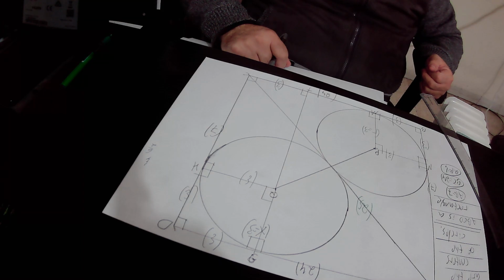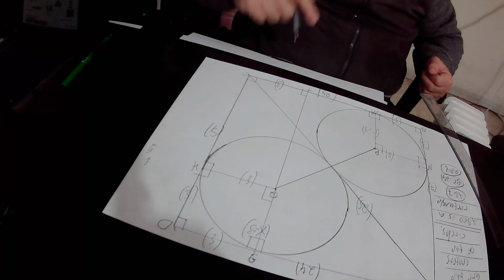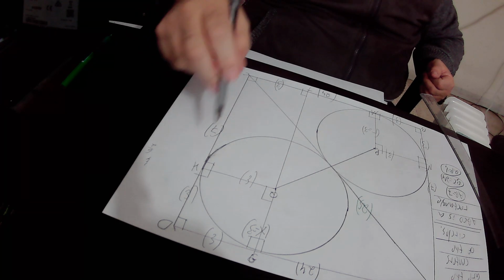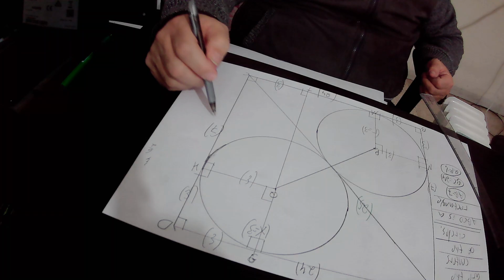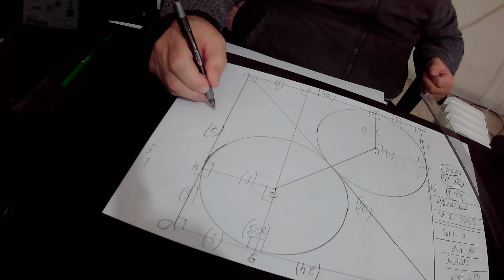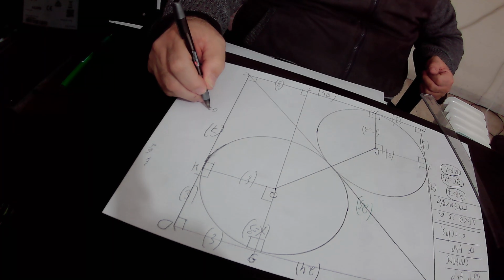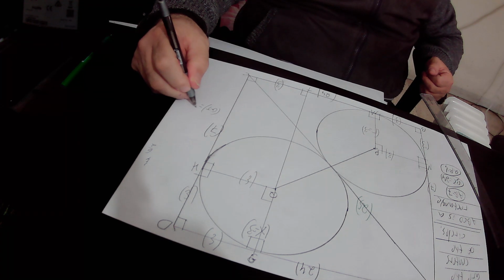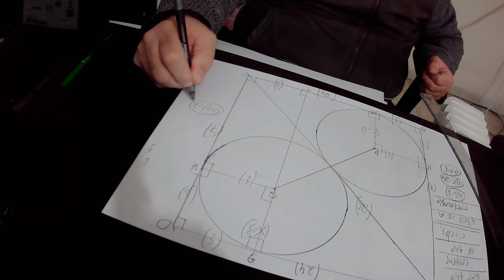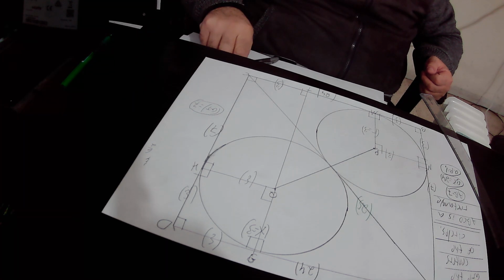Likewise, in the rectangle GDCT, side DC equals side GT. But DC is 7, therefore GT must also equal 7 units in length. So side GT equals 7 units, according to the rule that the opposite sides of a rectangle are equal to each other.